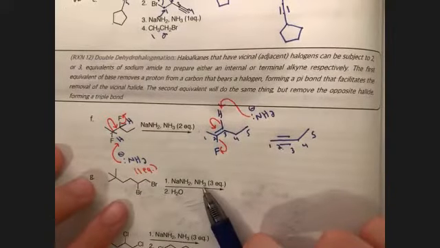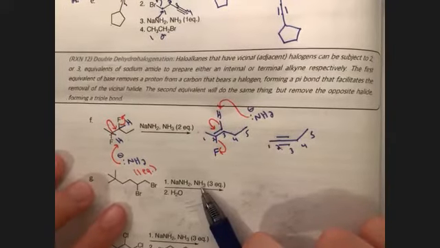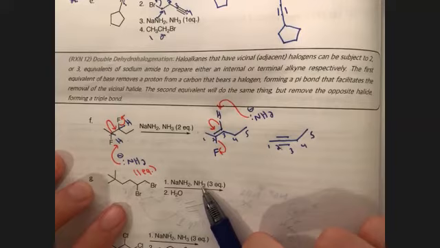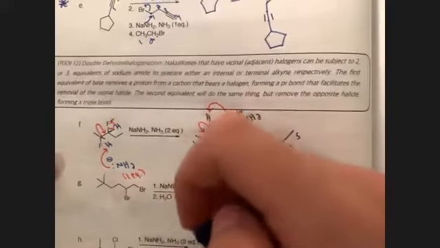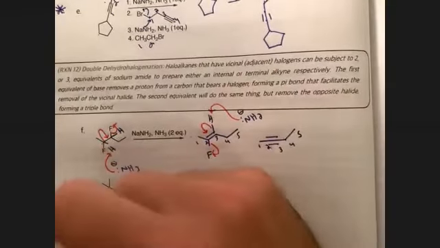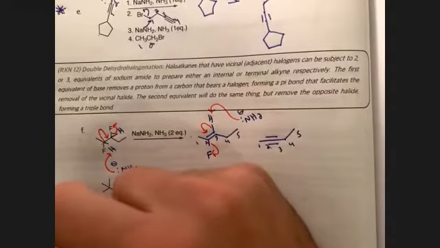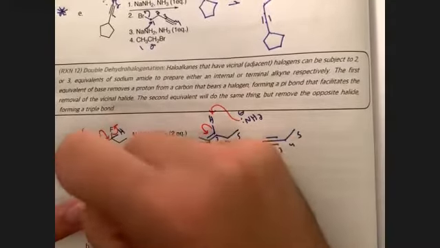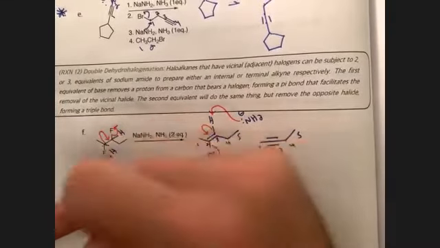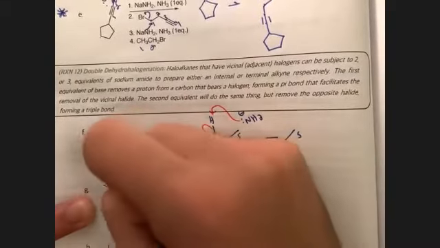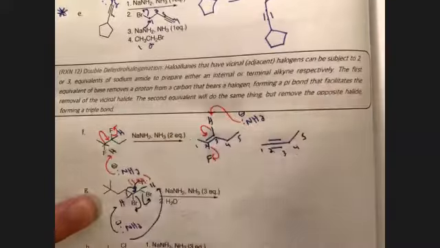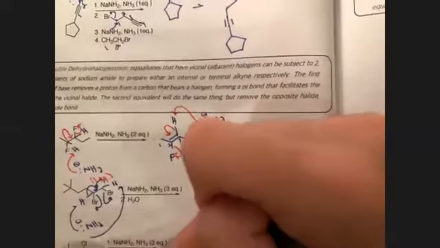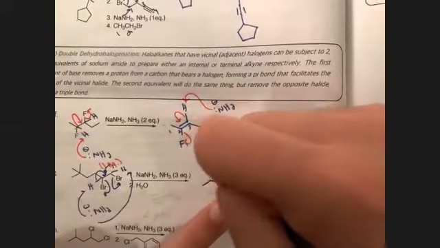So for G, we have 3 equivalents of sodium amide, and we haven't seen 3 equivalents before, so I'm wondering what that's going to do. Okay, so essentially, let's just do the same thing again. So we have this amino group. I'm going to draw these hydrogens in, it grabs a proton, donates into the ring, kicks the bromine off. I'm going to do it again for the other one. Grabs a proton, donates into the ring, kicks it off. So that's 2 equivalents.